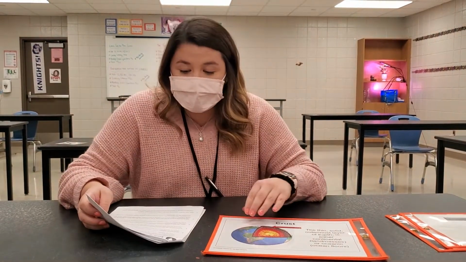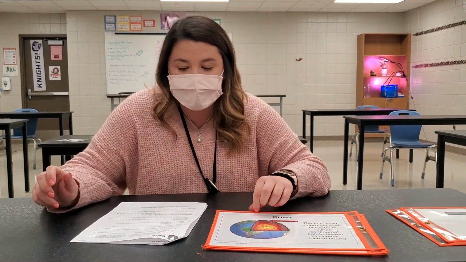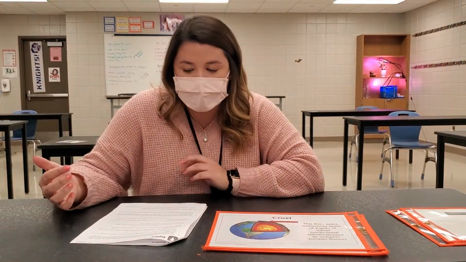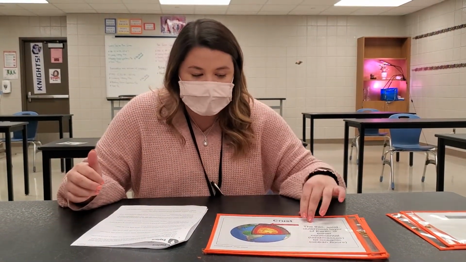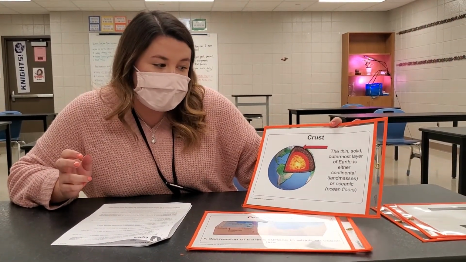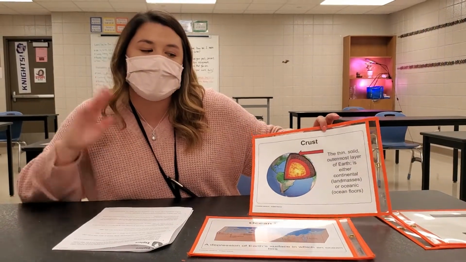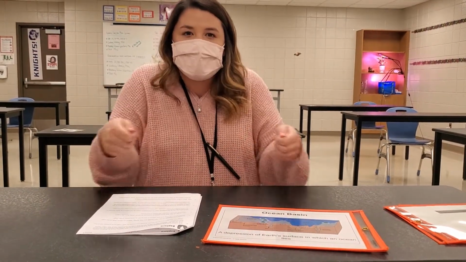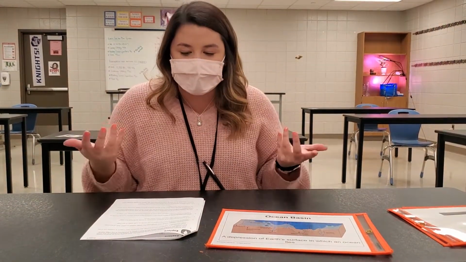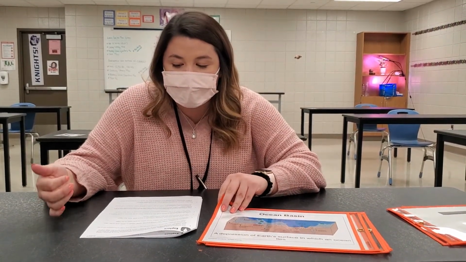Number 2, the addition of new oceanic crust is one mechanism that applies force to tectonic plates. The model did not accurately show the direction of force during the creation of new crust. Remember, crust is the thin, solid, outermost layer of Earth, and is either continental or oceanic. So crust is the outermost layer of Earth, and we're talking about oceanic crust. When we are showing our motion, we're pulling the popsicle sticks, but we know that's not really what's happening. The magma is welling and being pushed out. So, how could you change the model to show that magma is pushed out at the ridge? So what could you do?